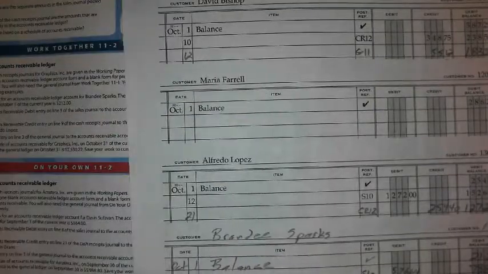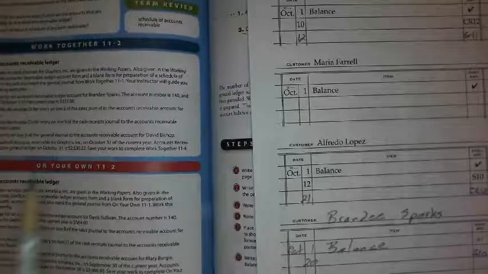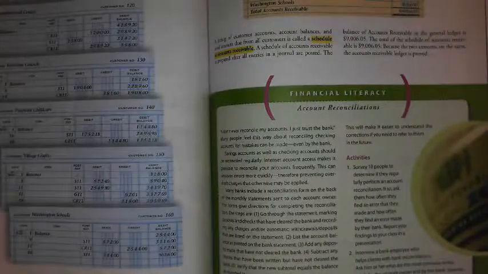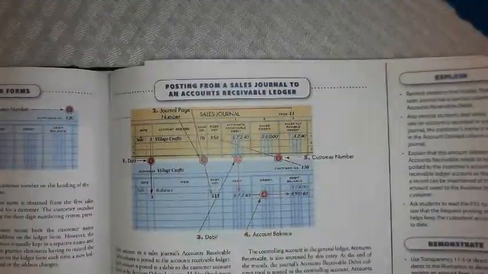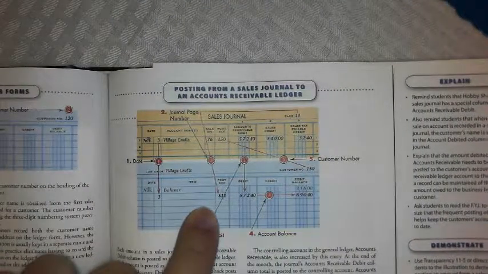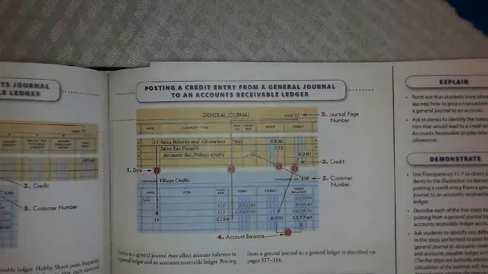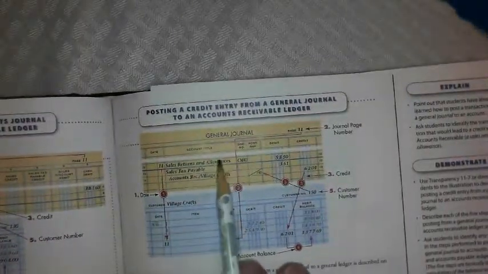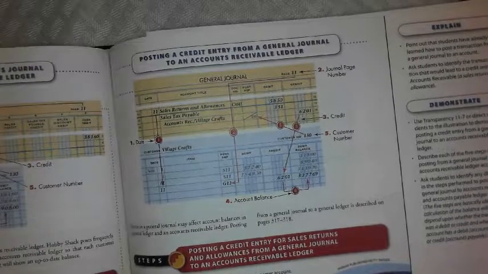So I know I kind of went through these quickly. They're basically the same thing as section 1. But if you need to go back and follow the steps, here's your steps for starting a new receivable ledger for somebody. Then you've got your general journal and your steps for entering the information off of that.